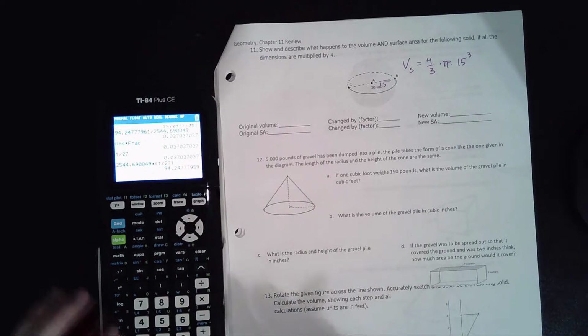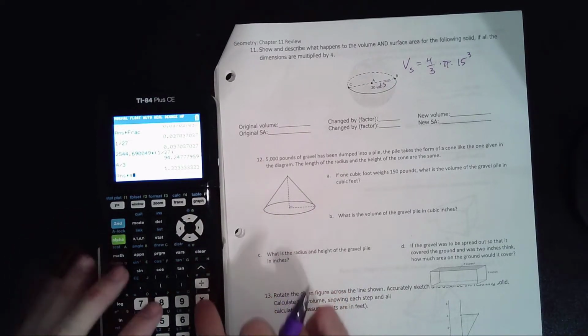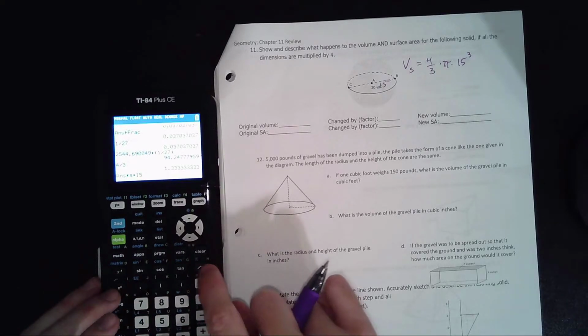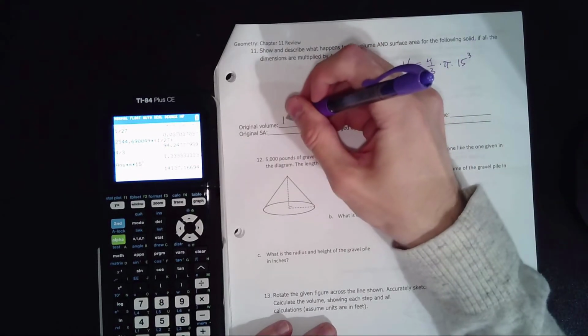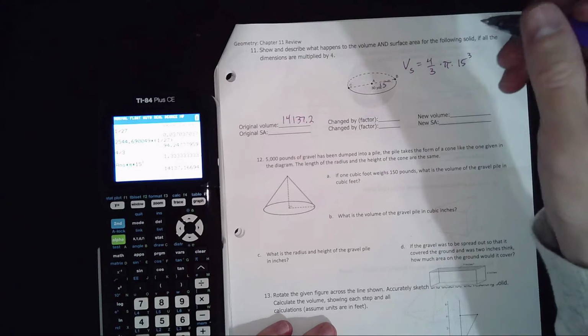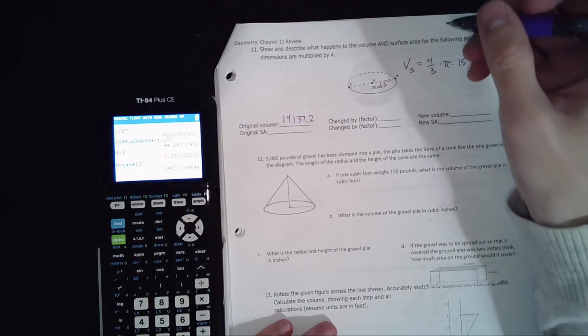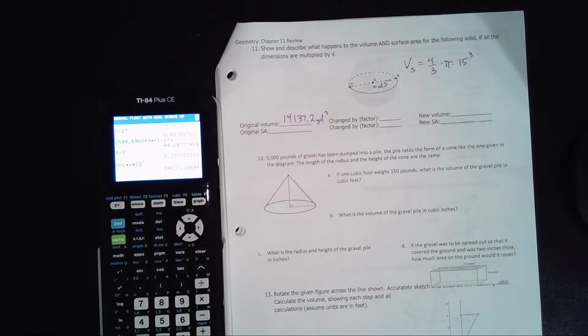So the original volume here is 4 divided by 3 multiplied by pi multiplied by 15. Again, to do the cubic, you raise it to the power 3, and you get 14,137.2. And what is that? The unit is going to be yards. Yards cubed. That is a massive thing, by the way. That's pretty big. Pretty big beach ball there.